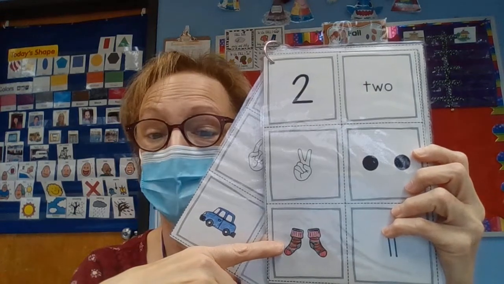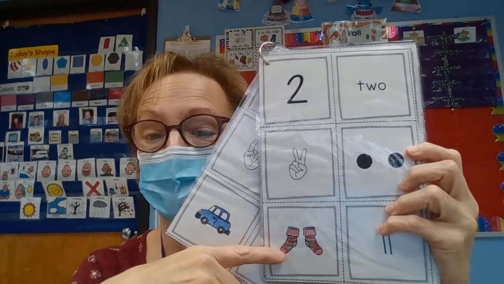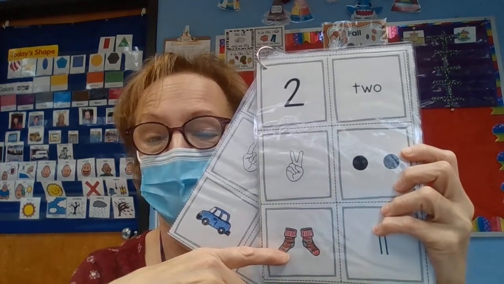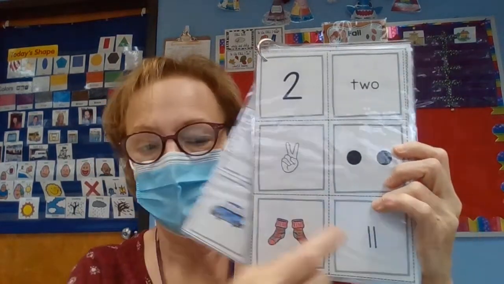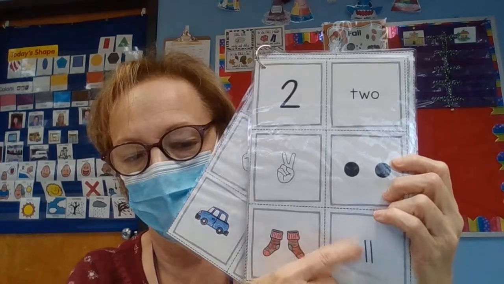2 socks. 1, 2 for your 2 feet. Just like you'd have 2 mittens for your 2 hands. And that's how you do the tally 2. 1, 2.